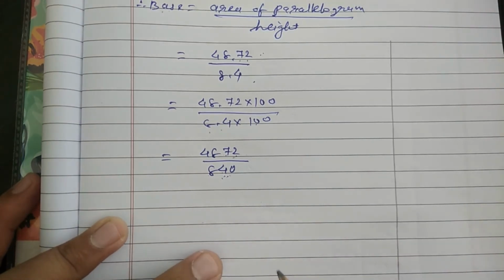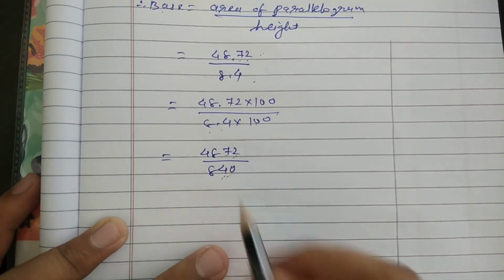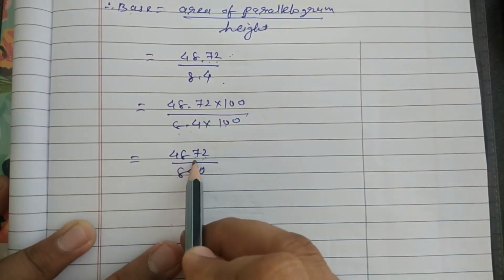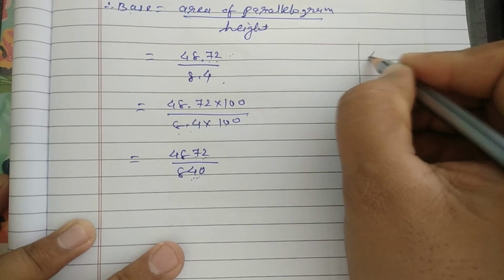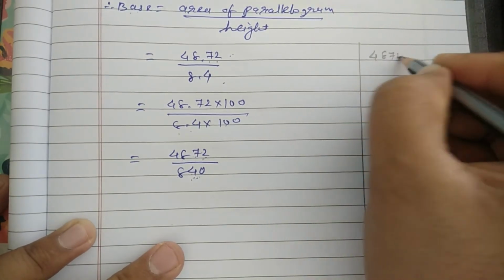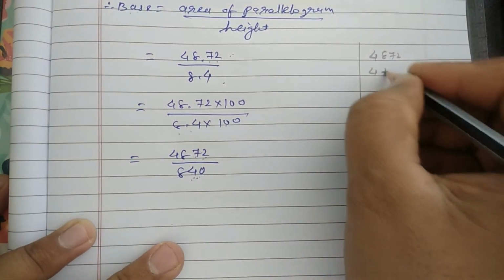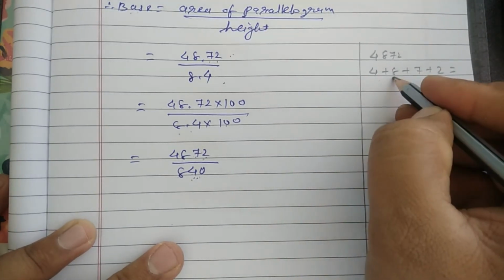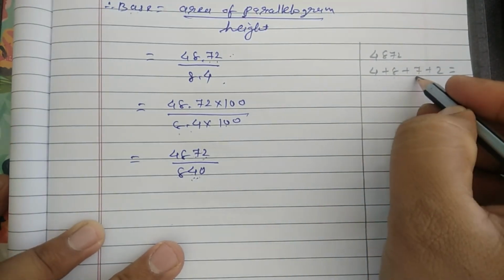Now what about 3? We will add the digits of 4872, that is 4 plus 8 plus 7 plus 2. 4 plus 8 is 12, 12 plus 7 is 19, 19 plus 2 is 21.